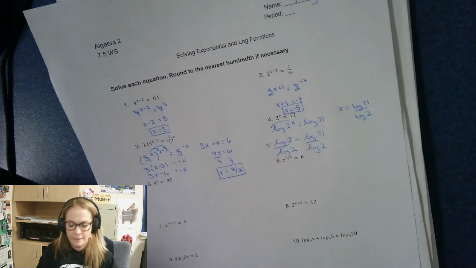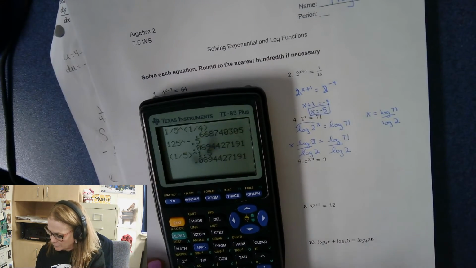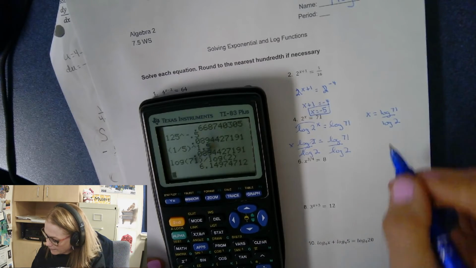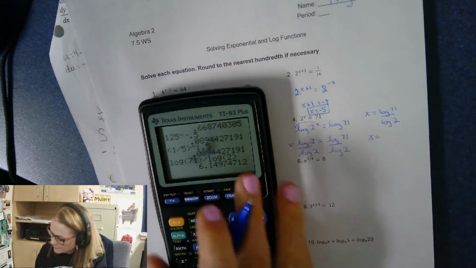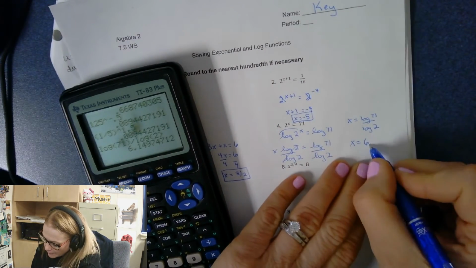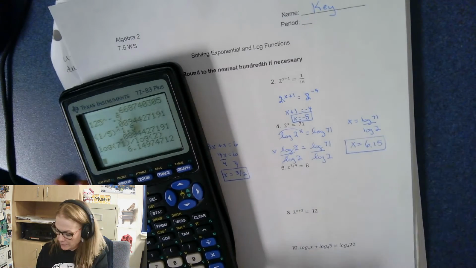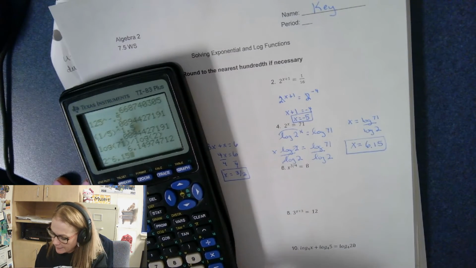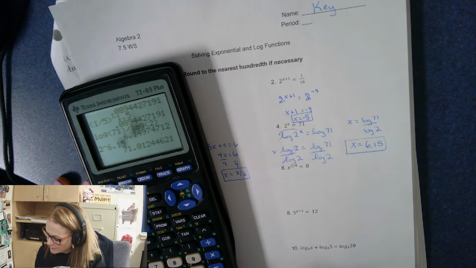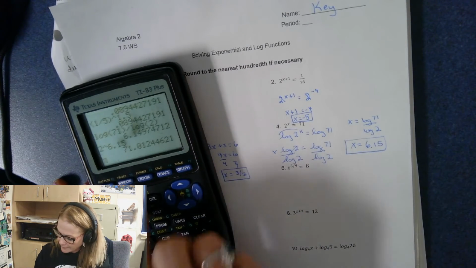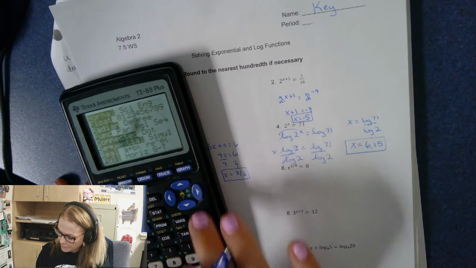All right, and if you were to write it as a nearest hundredth, because that's what the directions say, you just go log of 71 divided by log of 2. All right, so this is x equals 6.15. Okay, and you can always check 2 to the 6.15. Make sure you get about 71, and we certainly do. So you know you've got that problem right as long as you have a calculator that you can use.